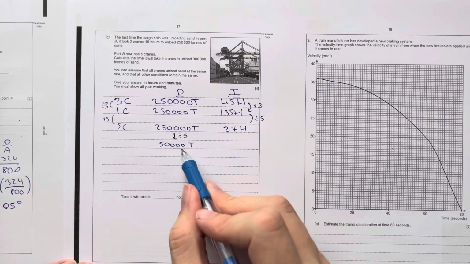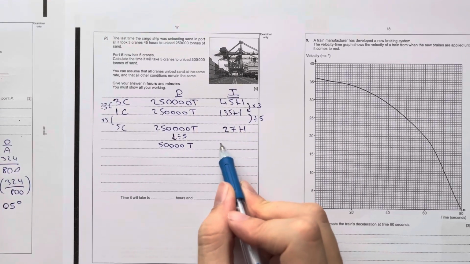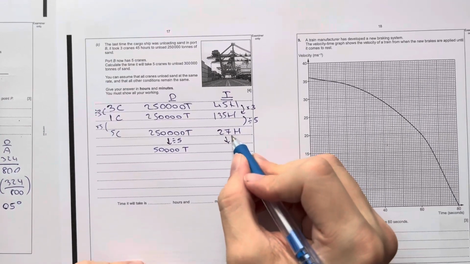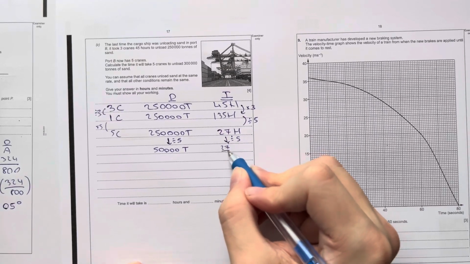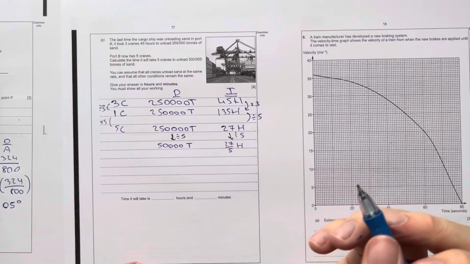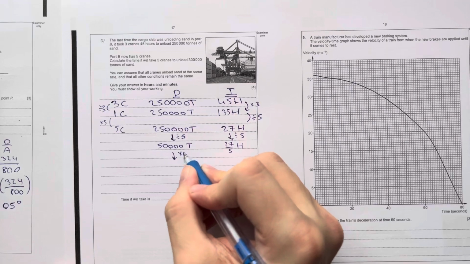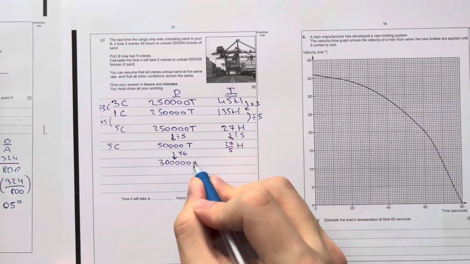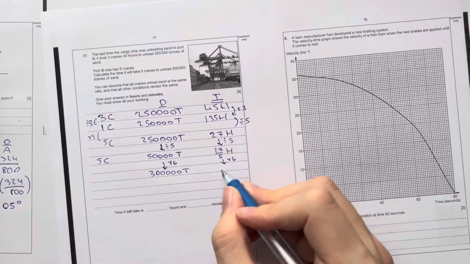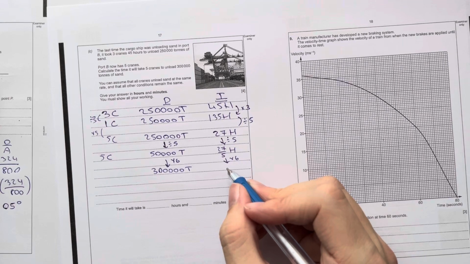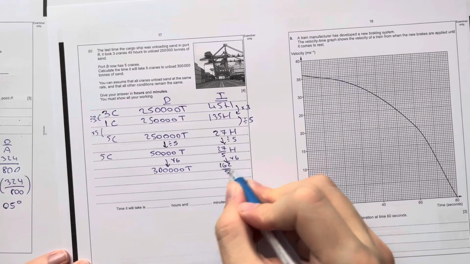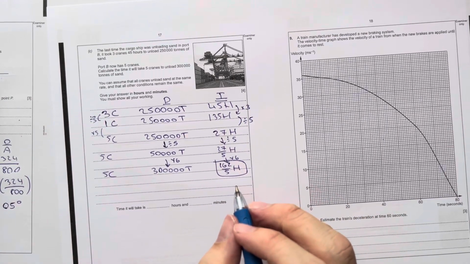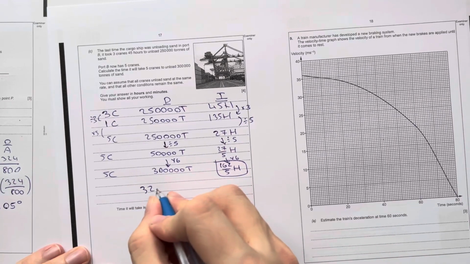So what's the relationship between the amount of sand and the time? If I decrease the amount of sand, it's going to take less time. So this is also divided by 5. So 27, I'll just keep it as 27 over 5. It's much simpler. And then we're going to times by 6 to get this to 300,000, keeping the 5 cranes here. So 300,000 tons and then timesing by 6. So 27 times by 6, it's going to be 162 over 5 hours, 5 cranes, and this is what we're looking for here. So 162 divided by 5 is 32.4 hours.